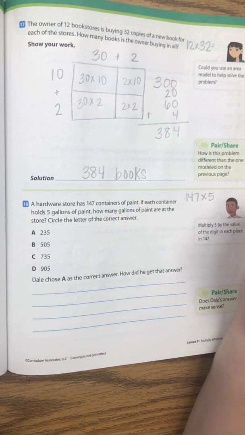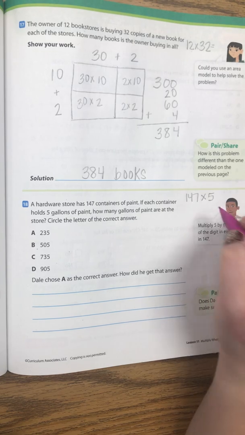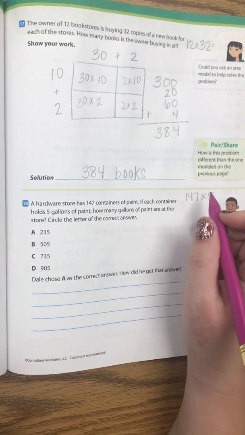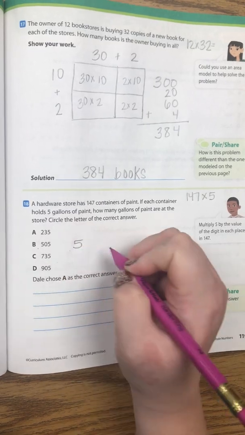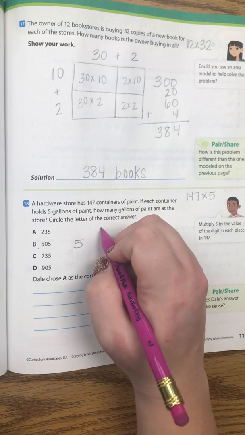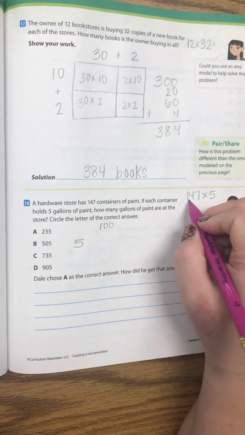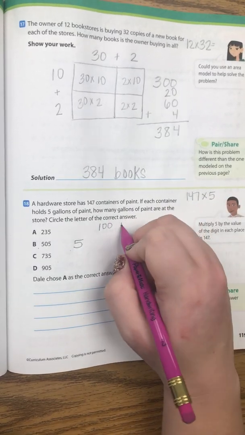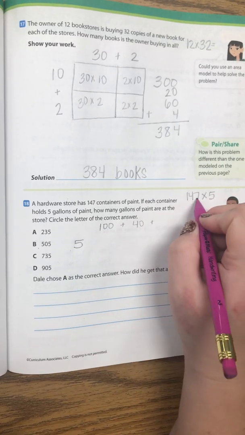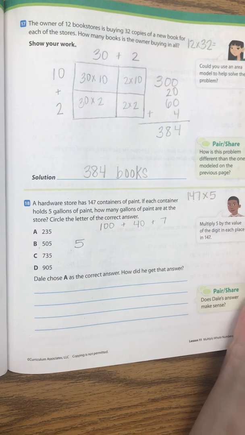And I want to know how many gallons there are total, okay? So let's break down our numbers first. I like how 5 is already broken down for me, and then 147. I have 100 in my hundreds, I have 40 in my tens, and I have 7 in my ones spot.